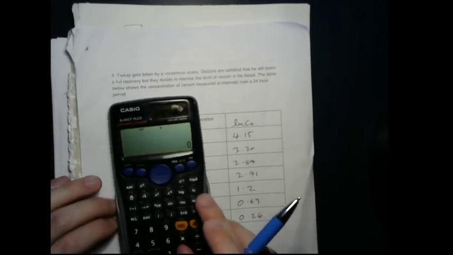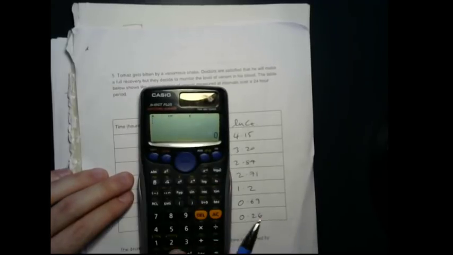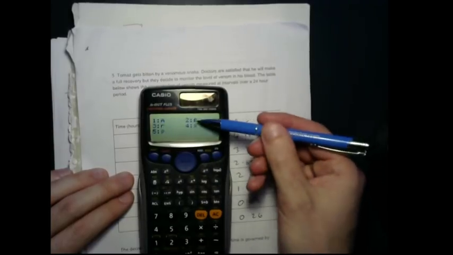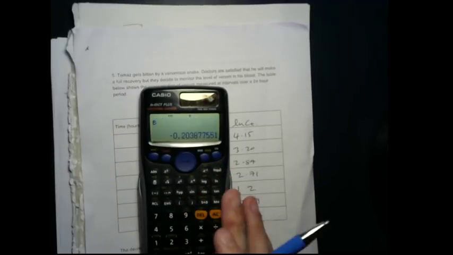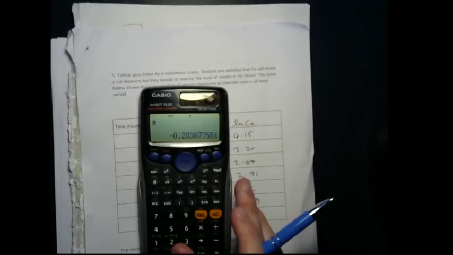Right, and then I'm going to put my y data in. 4.15 equals 3.2, 2.87, 2.71, 1.2, 0.69, 0.26. Okay, then you press cancel, and then you press shift, stat, which is number 1, then you're going to do number 5, reg. I want the gradient first, that's b, so I'm going to press 2 and equals. I get an answer which is minus 0.203.